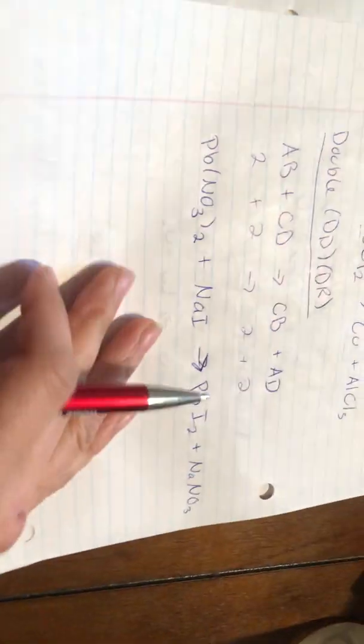We have 2 more types. Our next one is a combustion reaction. I need some more loose leaf. So a combustion reaction, like it says, we're going to be burning things, combustion.